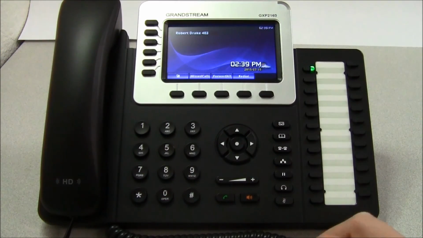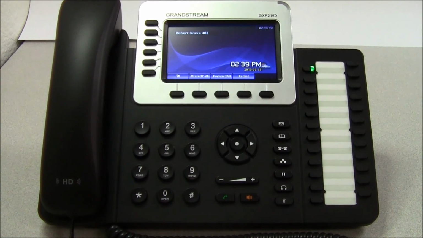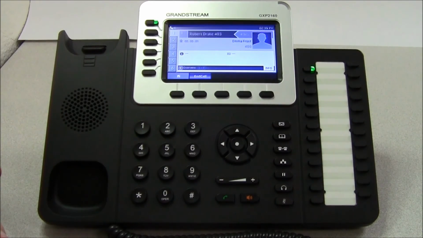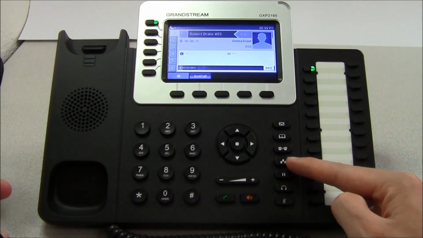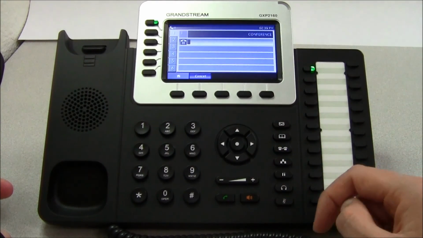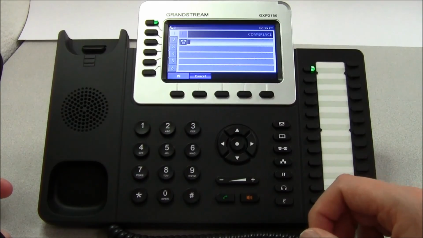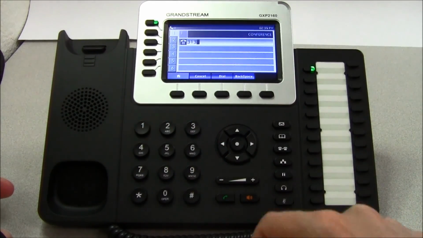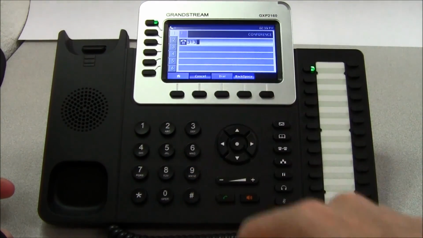The second feature we're going to look at is conferencing. For example, let's say we have a caller who we're currently speaking with, and we would like to conference in another caller so that all three parties may speak to each other. To begin this type of operation, you press the conference button here. This works similar to transfers, so you're able to dial the other extension that you'd like to join into the conference, then press dial.